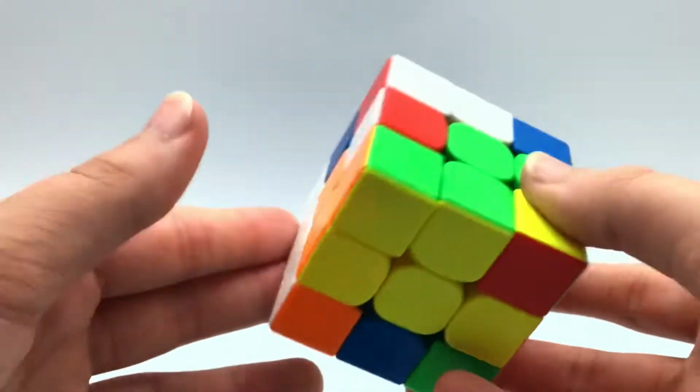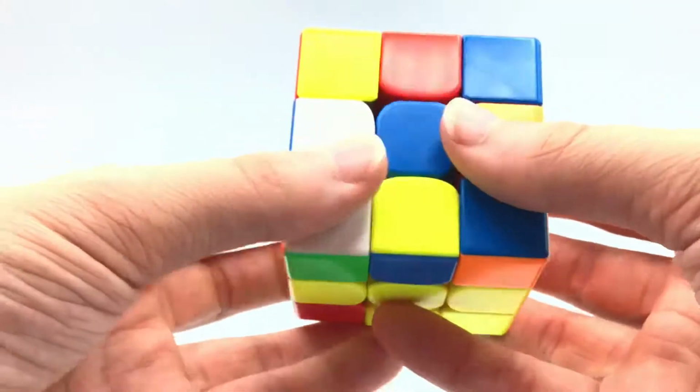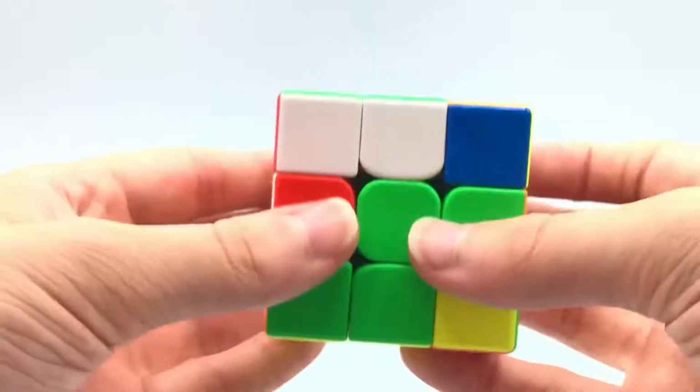This is a trick I've actually been using for a while, which is inserting edges in the back. So instead of rotating it and doing this, I do this instead. This right here.